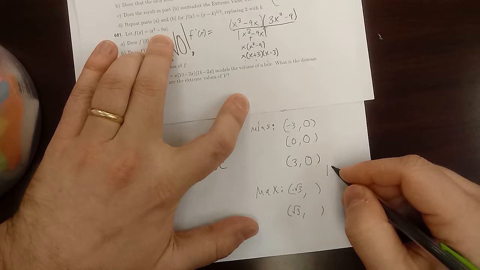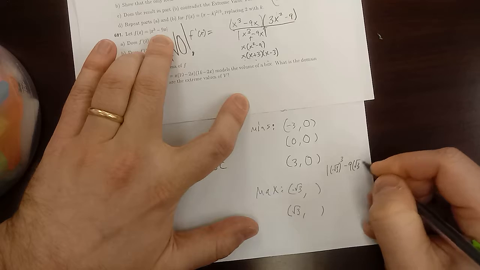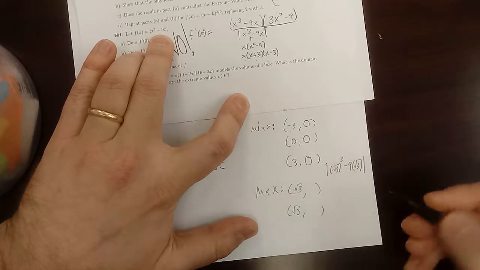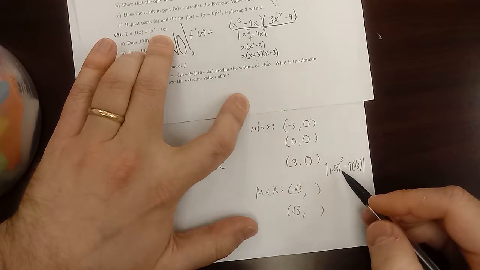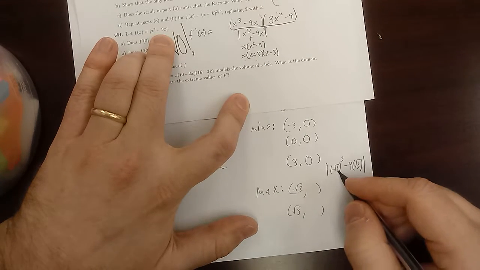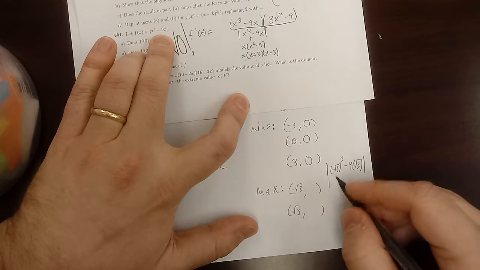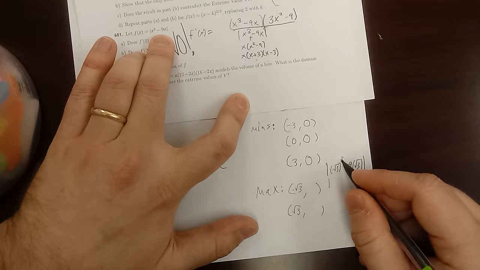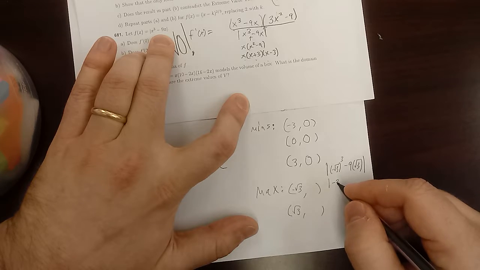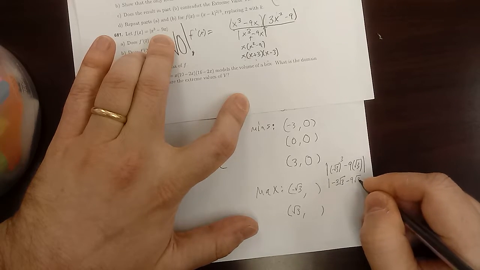All right, let's see. Negative root 3 cubed minus 9 times root 3 is equal to, this is equal to the square root of 27, which we can write as 3 root 3. So this is negative 3 root 3 minus 9 root 3.